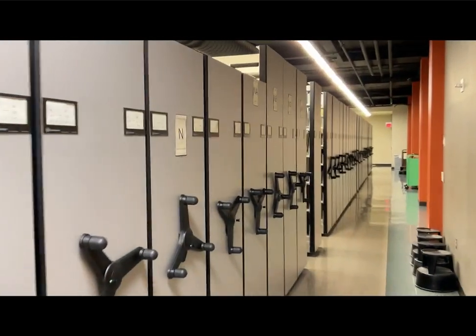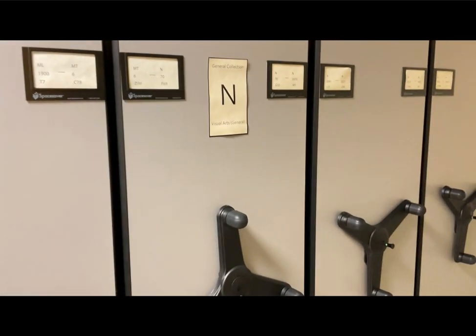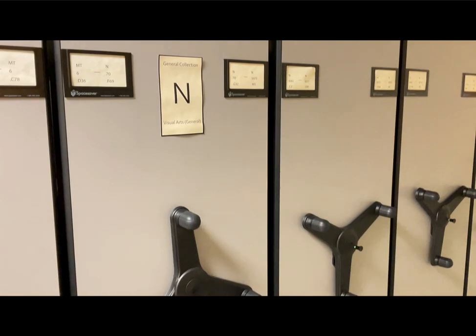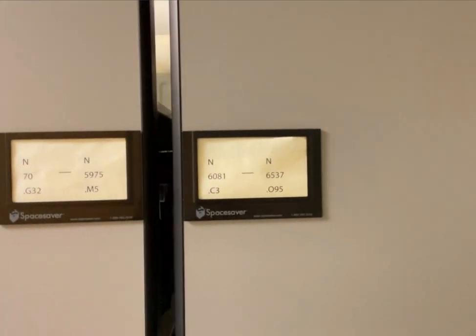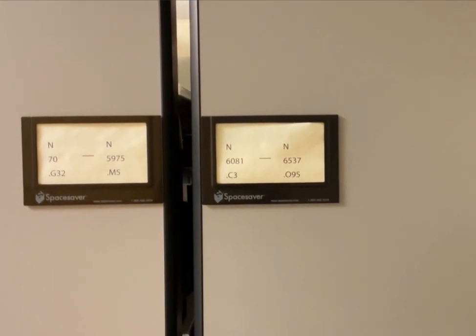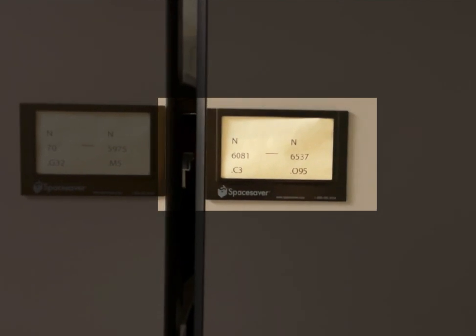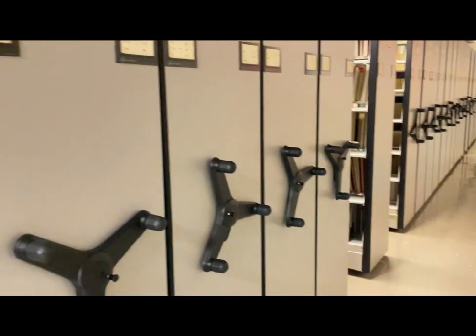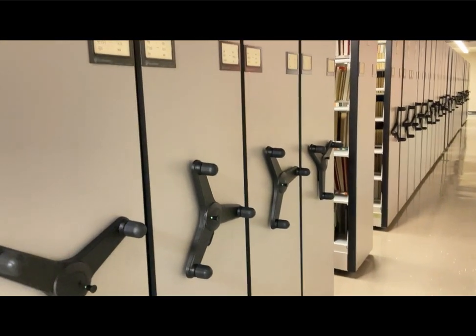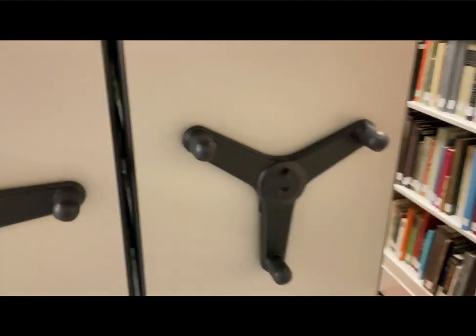And we're looking for N. So we found the N section, but now we're looking for 6537. So if you look on the ends, wow, 6537 95, and we are looking for O39, so it's in this section. But wait a minute, how am I going to fit in there? You won't. These are rolling shelving, and we just have to make it happen.